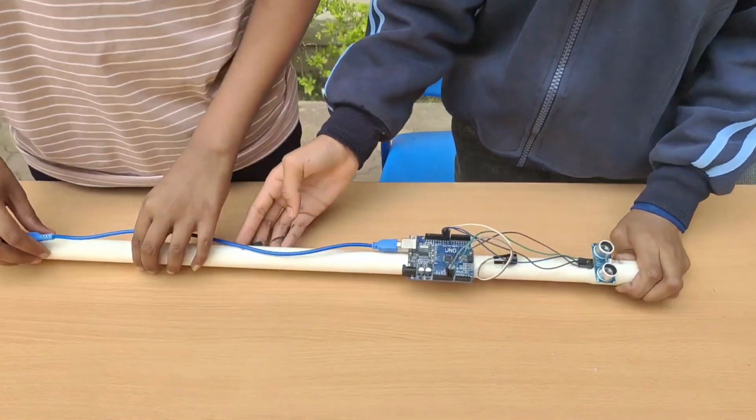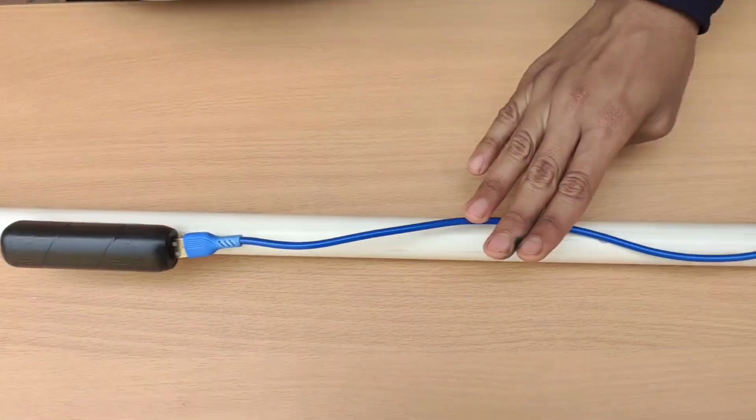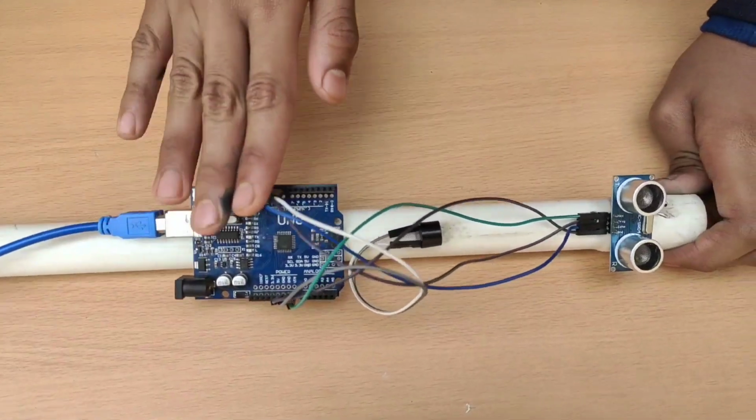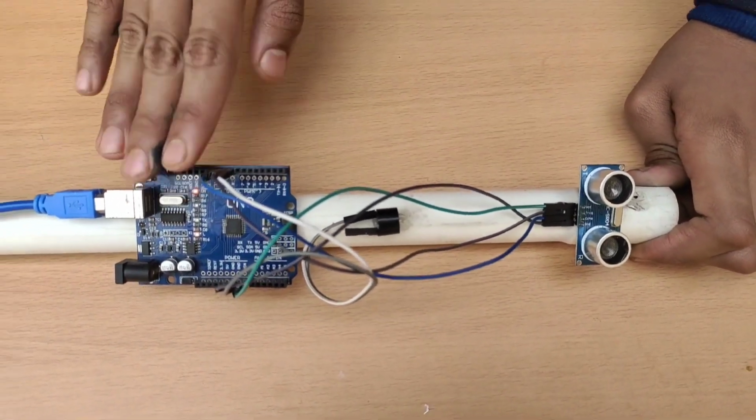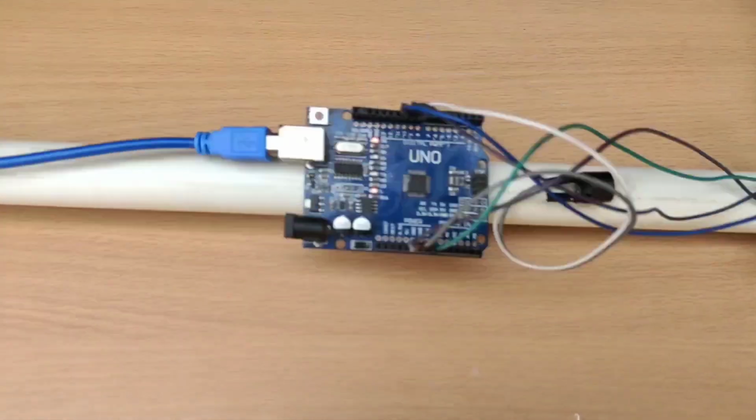Good morning everyone. We, the students of class 7, Mohit and Divyansh, have made the blind stick. It consists of a power bank, a cable connecting the power bank and Arduino, which is the microcontroller, a buzzer, an ultrasonic sensor and a jumping box.